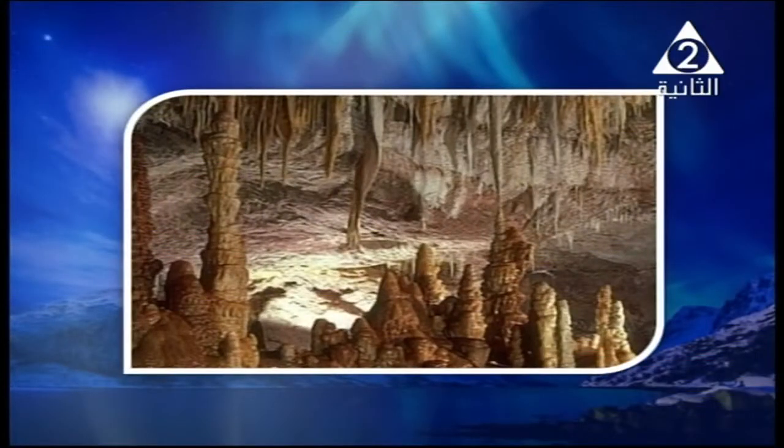As you see here, we have calcium carbonate deposits. We have carbonate deposition coming from the ceiling of the cave and from the ground of the cave. The one coming from the ceiling is the stalactite. The one coming from the cave ground is the stalagmite.